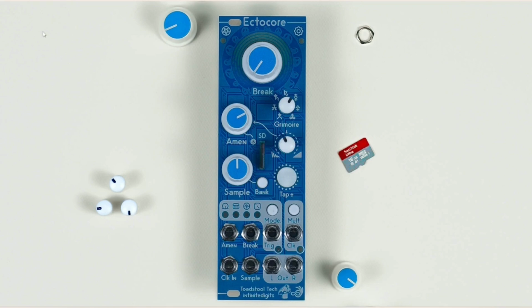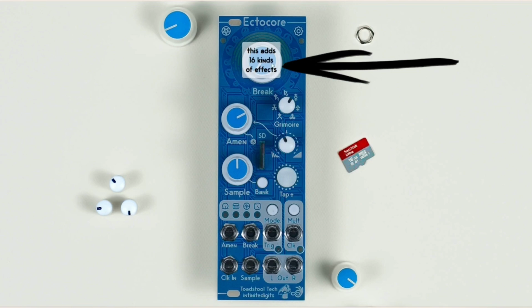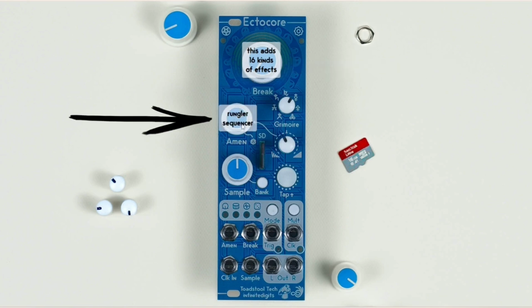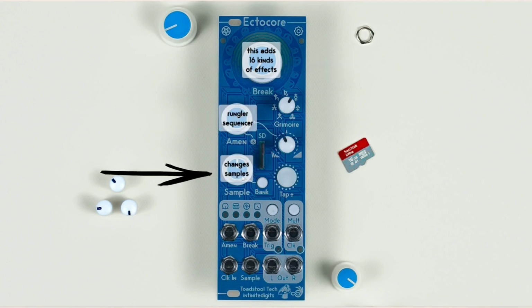So this is just an image of it, but we can start at the top where this first knob kind of adds effects. There's 16 different effects, and I'll talk more about them. This knob is a Wrangler sequencer. This knob changes samples, and the button next to it helps to change between the 16 banks.